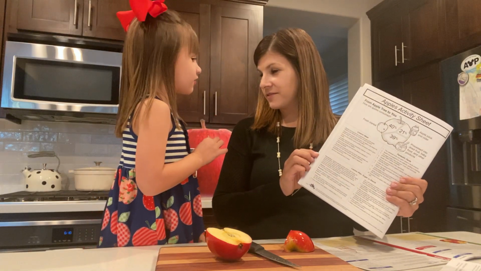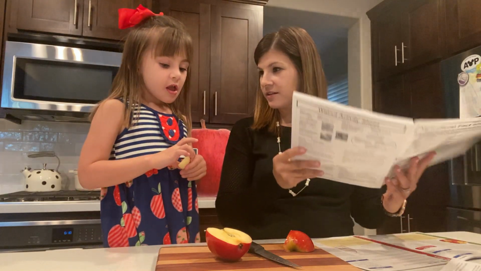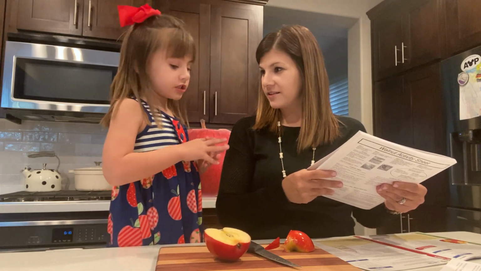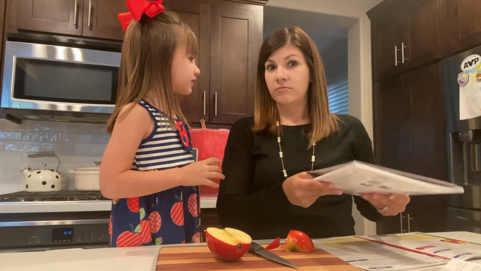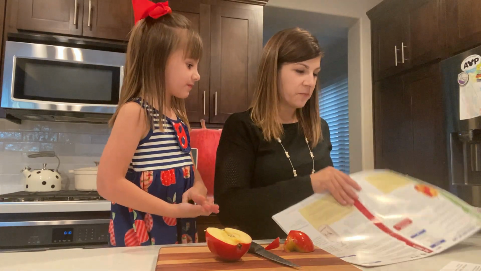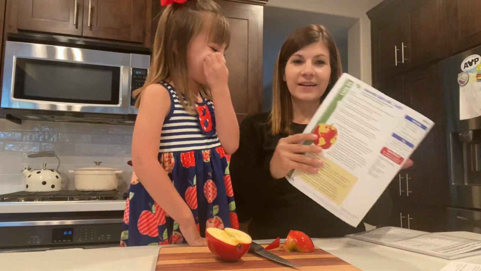I know how they made that apple juice. How? Because they cut the apple just like this, and then they took the seeds out, and then they squeezed the juice out, and that's how they made apple juice. Maybe. That sounds very reasonable. Wait, there's an earth apple. Yeah, there is an earth apple.